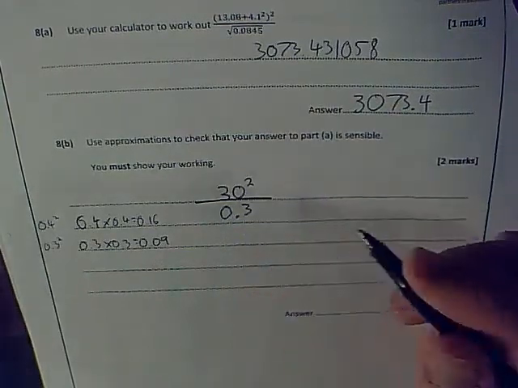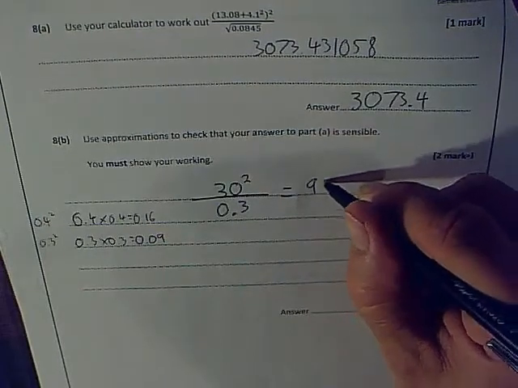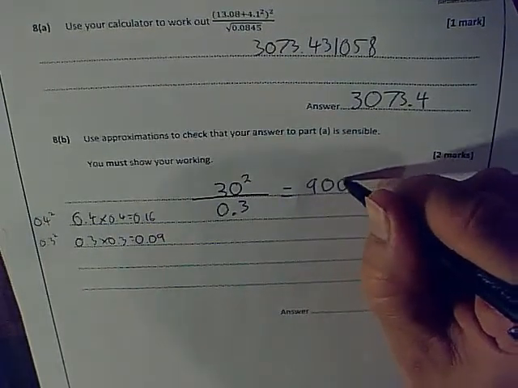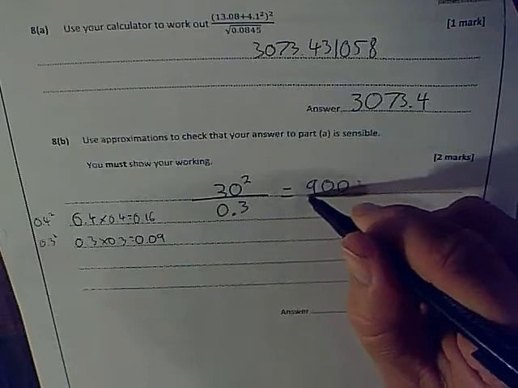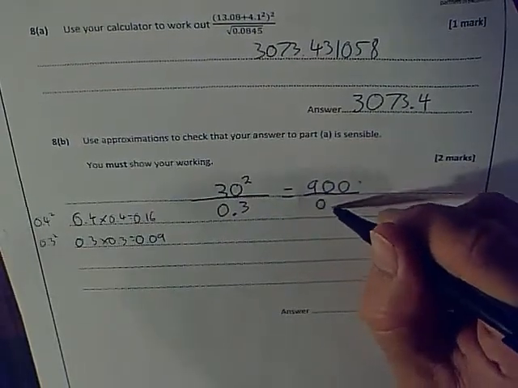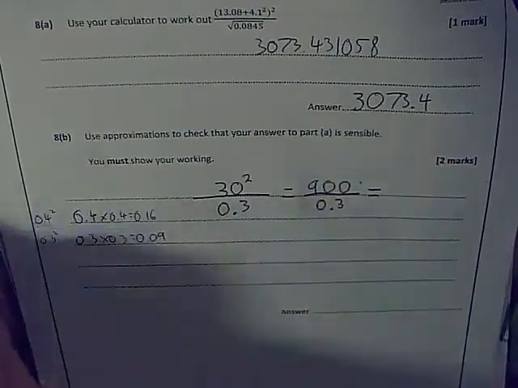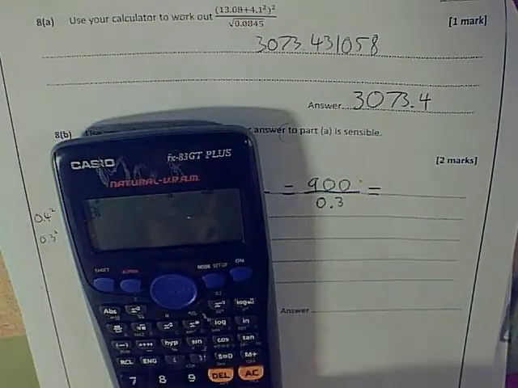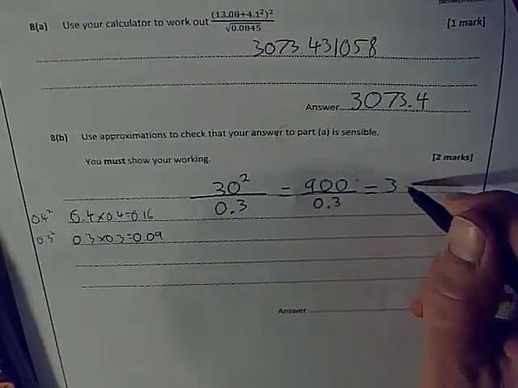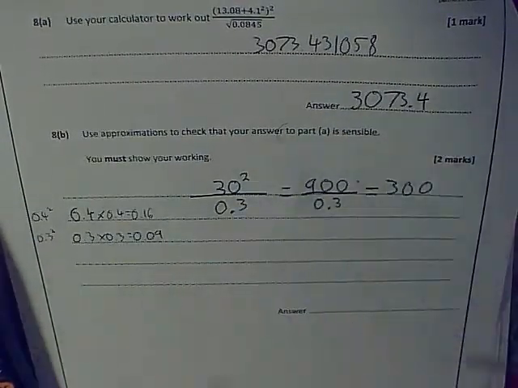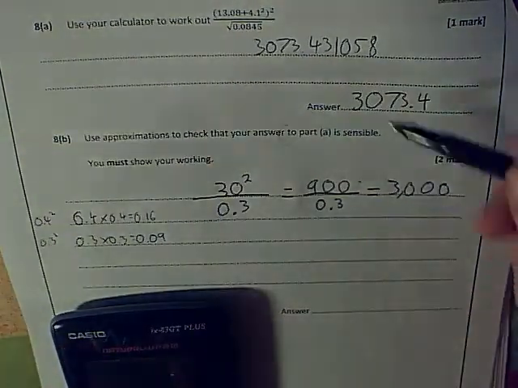So 30 squared divided by 0.3. Well, 30 squared, 30 times 30 is 900, and I'm going to divide that by 0.3. Right, if I do 900 divided by 0.3, this is a calculator paper, right? So I'm going to do 900 divided by 0.3. Gives me 3000. So I have used my approximations to show that the answer that I got here was sensible.